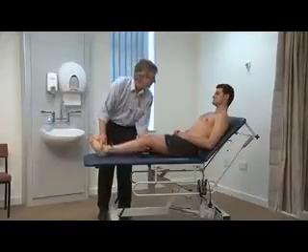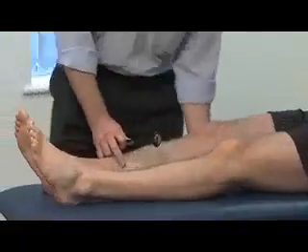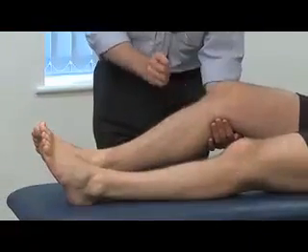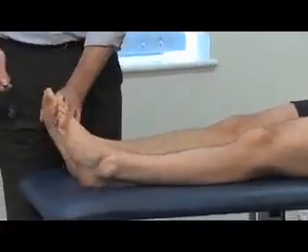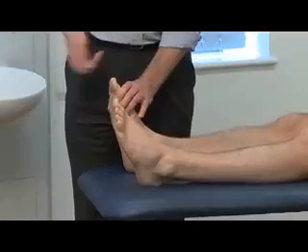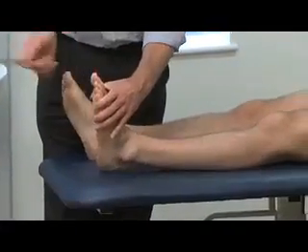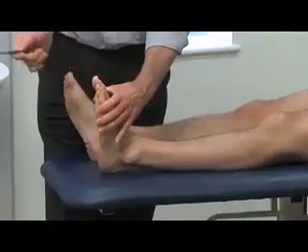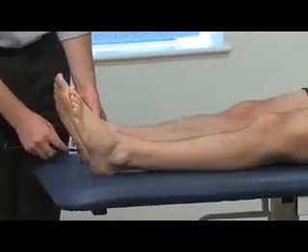Just try and relax as much as you can. Okay. So this is the knee jerk. Okay, then we go on to the ankle jerk. So we're feeling the foot and also looking at the calf, looking for the contraction. Okay, and then we go into plantar reflexes.